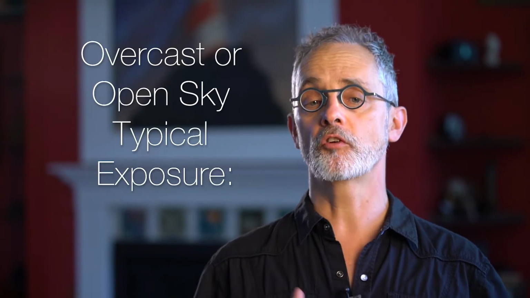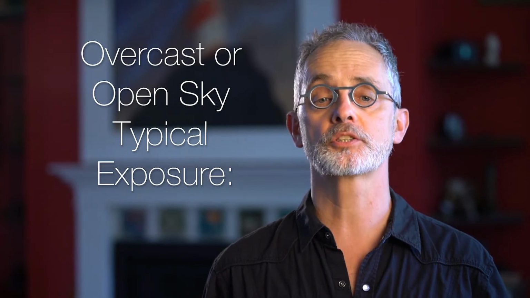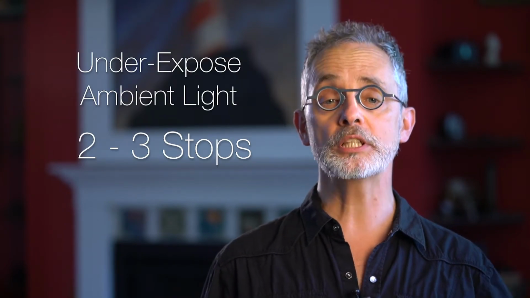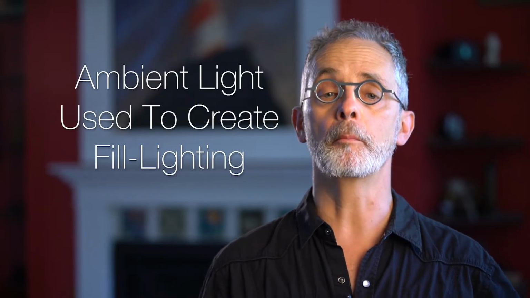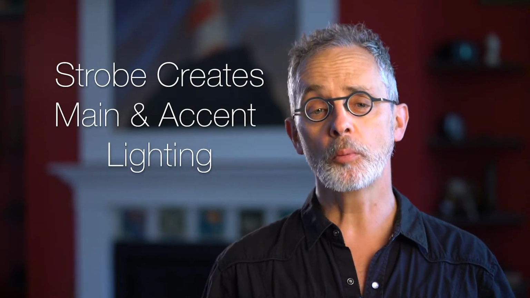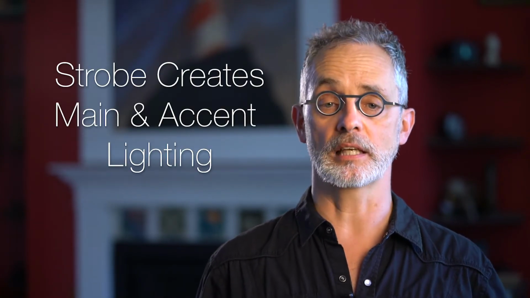natural light exposure. Typical exposure for ambient light originating from the overcast sky or open sky light source is f11, 15th of a second, 100 ISO. I like to underexpose the ambient light 2 to 3 stops darker than the camera setting, thus creating a -2 or -3 fill light ratio. And then let my strobe lights create the main and accent lighting.